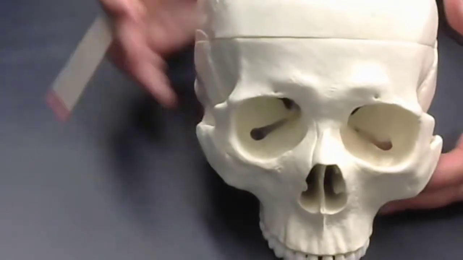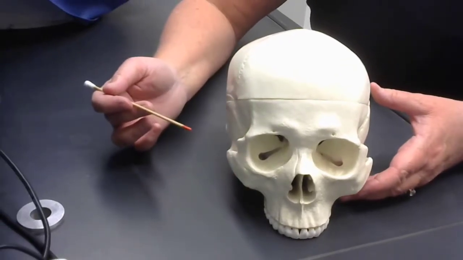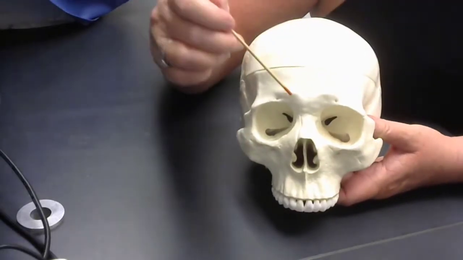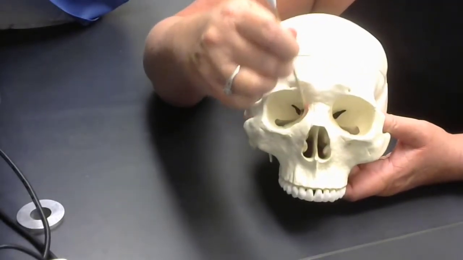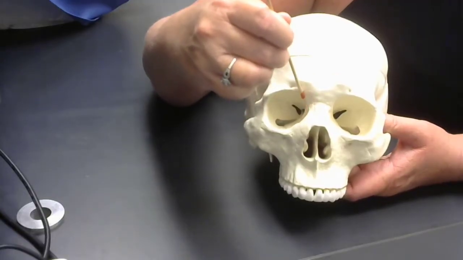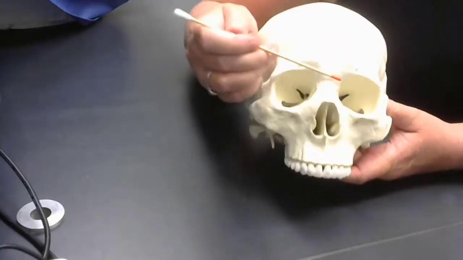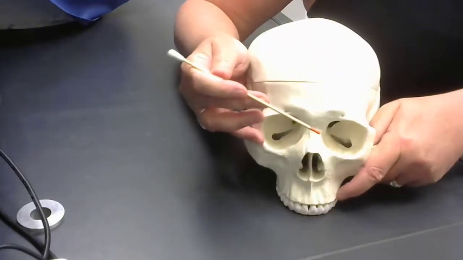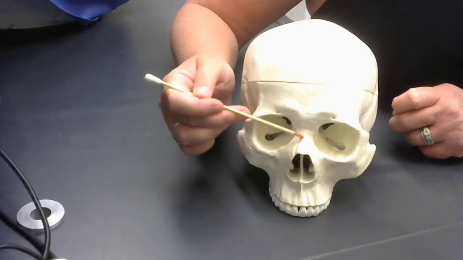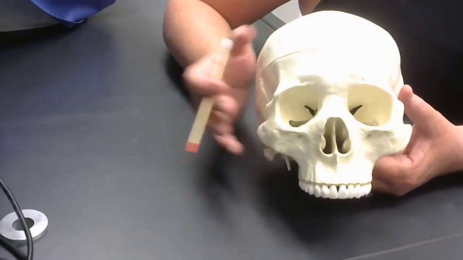So a couple other things that you need to know. There's only one bone of the eye orbit that you're responsible for, and that is the bone that sits medially right here, and that is the lacrimal bone. The lacrimal bone. And I have two bones here. Those are the nasal bones. The nasal bones.